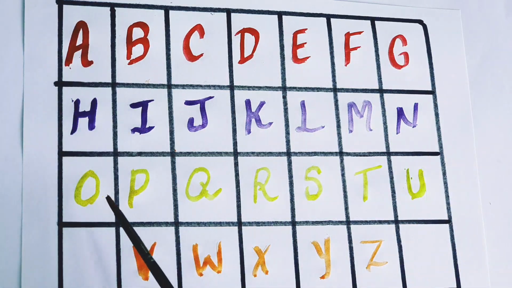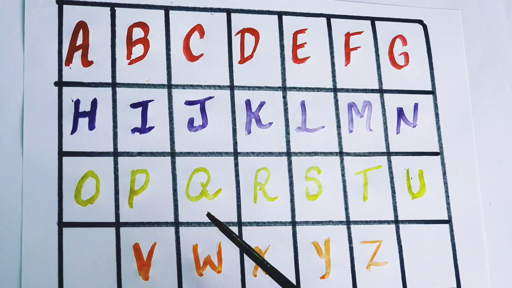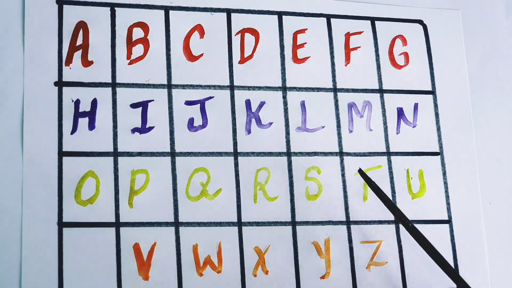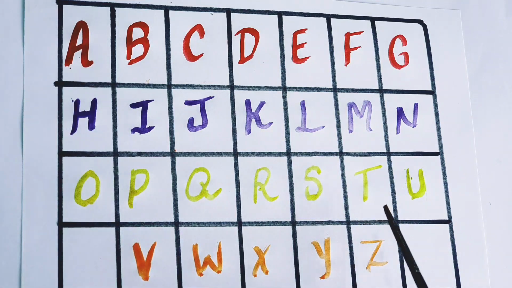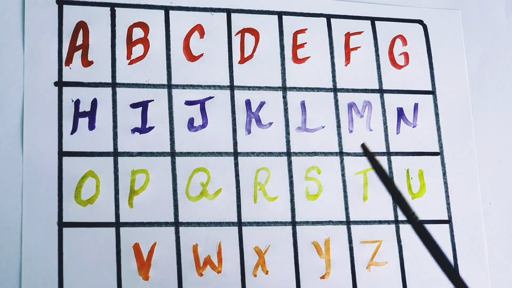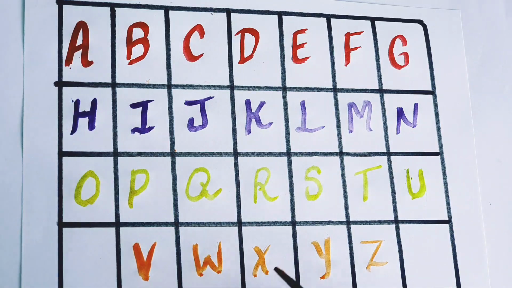neck, O for owl, P for papaya, Q for quiz, R for ring, S for star, T for tiger, U for unicorn, V for vegetables, W for watermelon, X for xylophone, Y for yak, Z for zoo.